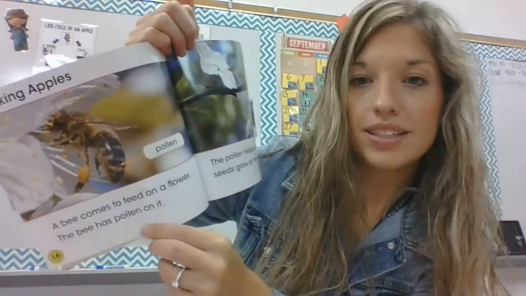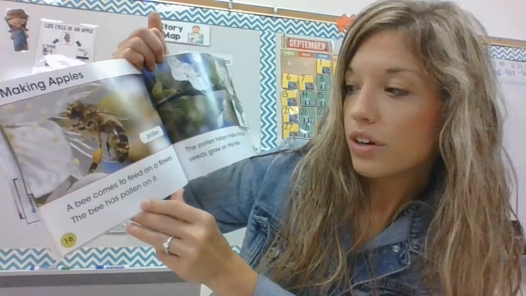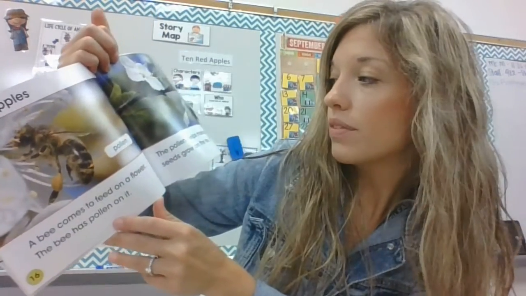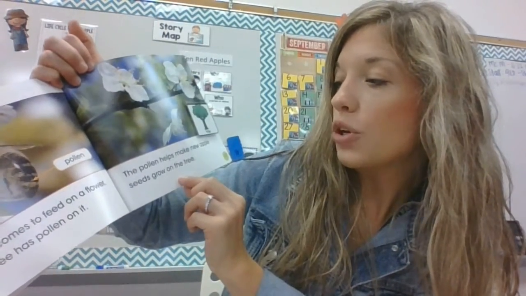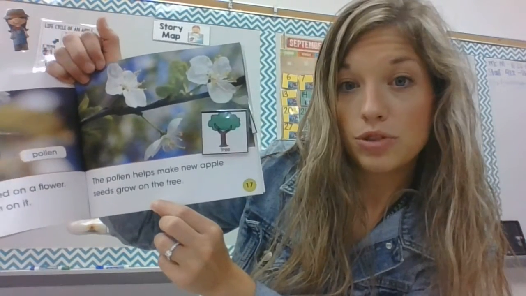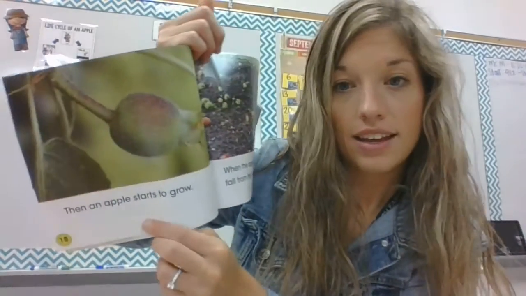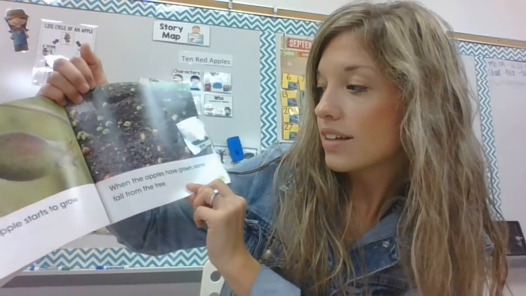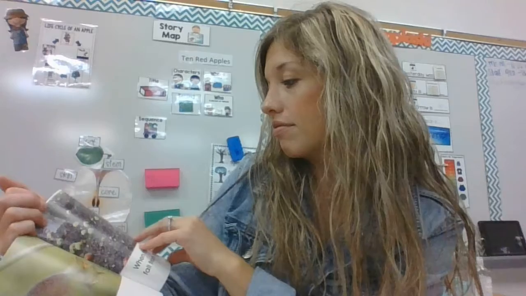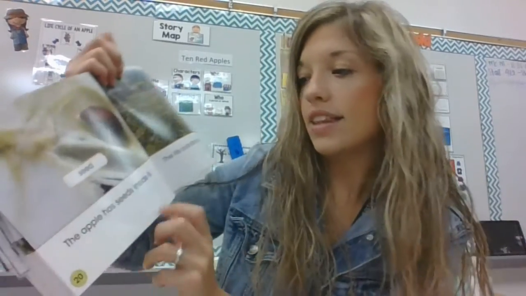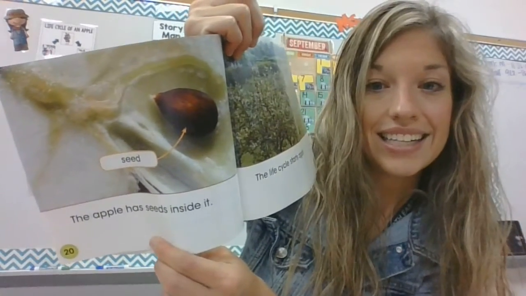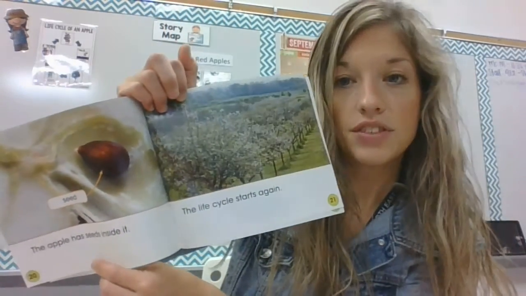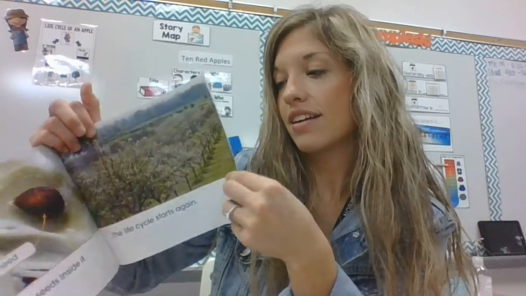A bee will come to feed on a flower. The bee has pollen on it. The pollen helps make new apple seeds grow from the tree. Then an apple starts to grow. When the apples have grown, some will fall from the tree. The apple has seeds in it, and the life cycle will start again.